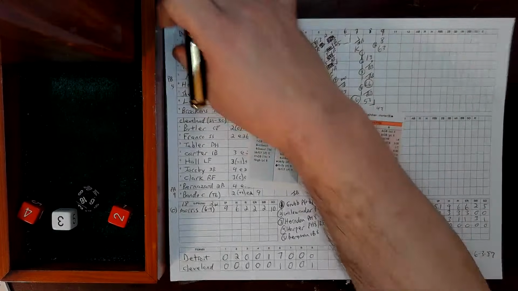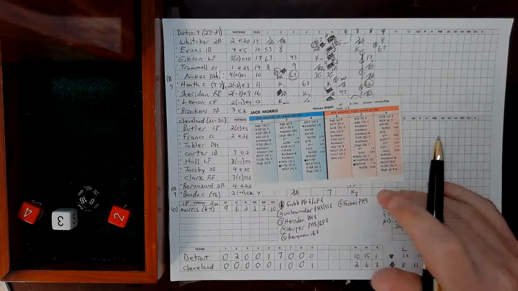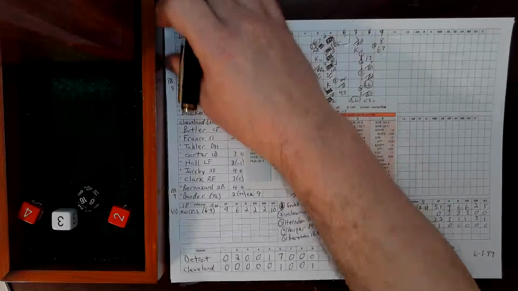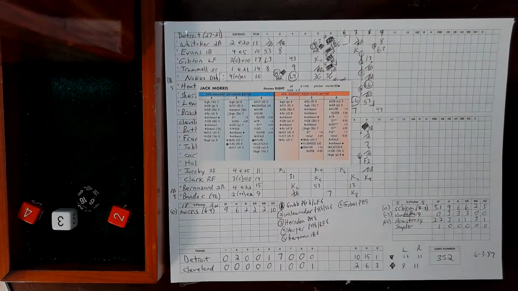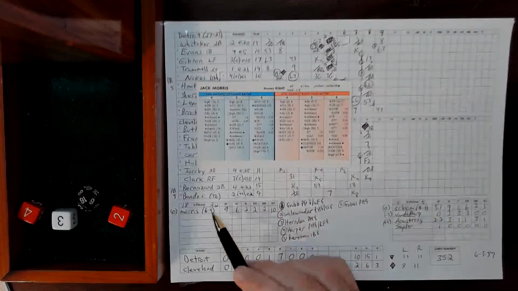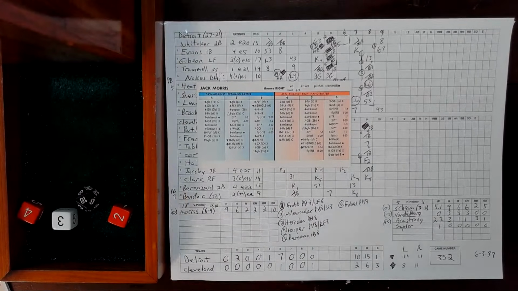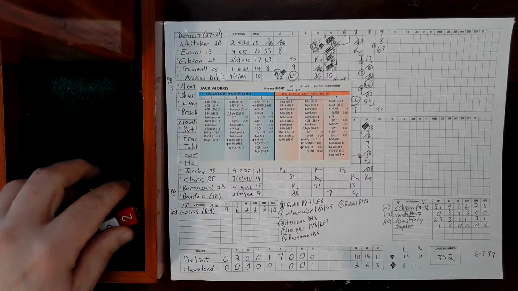But Jack Morris, as far as I can tell, he should be the player of the game, although Whitaker did go 3 for 5. But I think for the complete game victory, you have to give the player of the game to Jack Morris. He improves to 7-4, and he lowers his ERA to 3.29 on the replay.